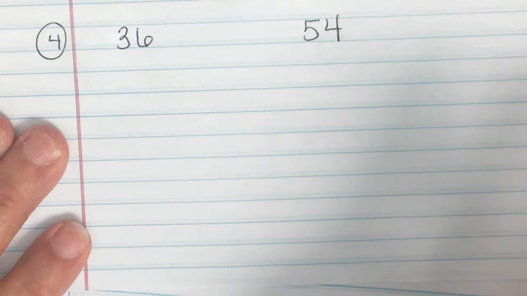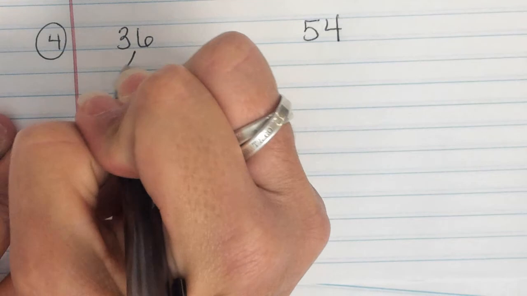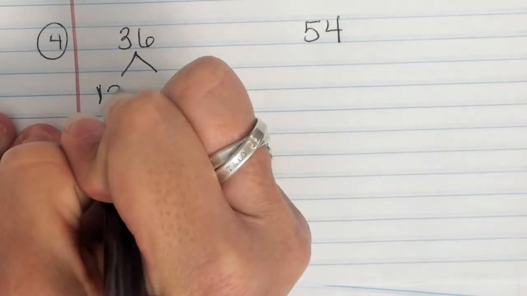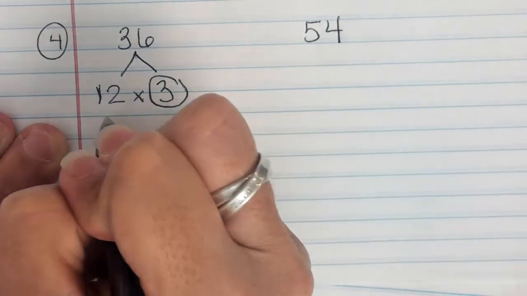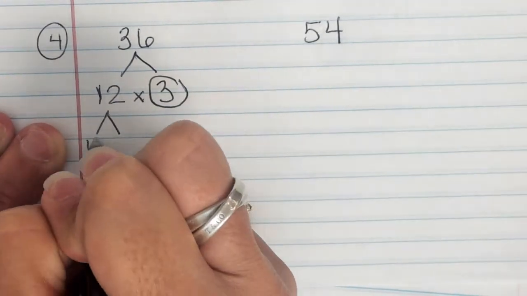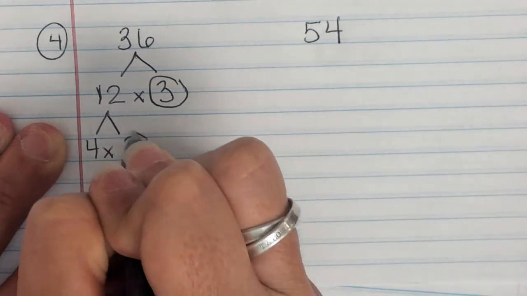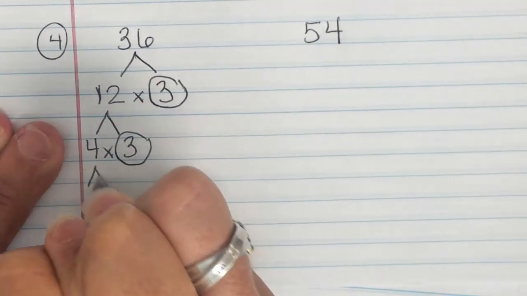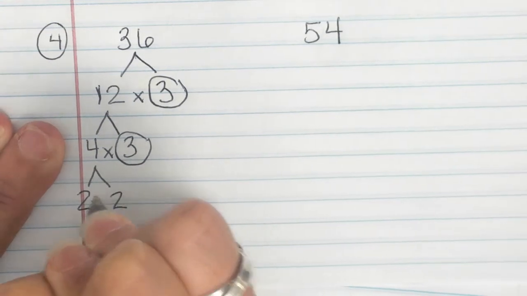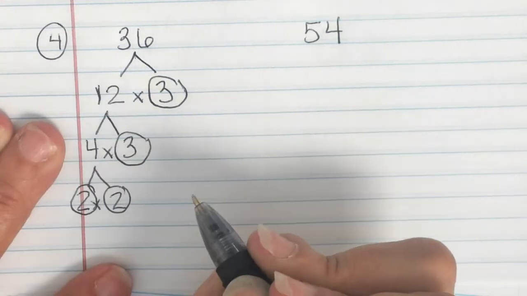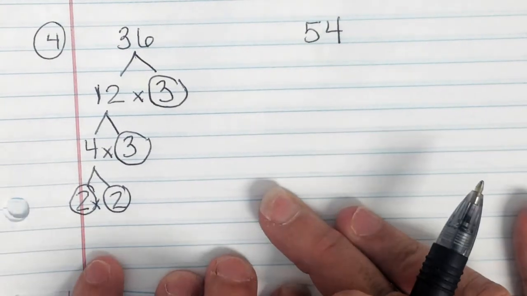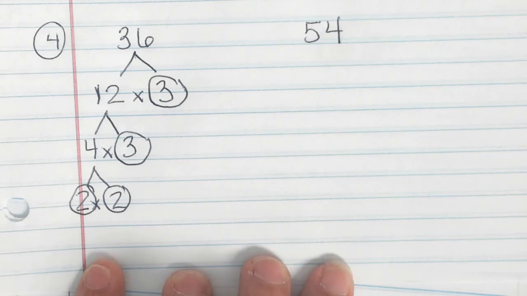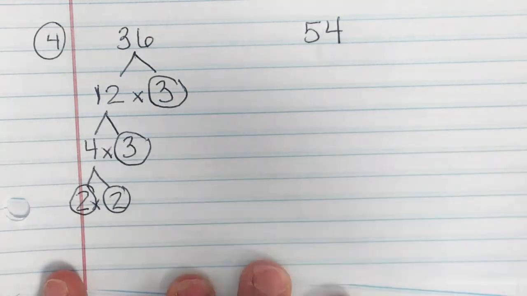Okay, so I want to show you something. I know he said 6 times 6, but I want you to see something. I'm going to start mine with 12 times 3. And then I'm going to break down the 12 to 4 times 3. I'm going to break down the 4 to 2 times 2. I need you to all realize it does not matter how you break it down as long as on your paper right now you have 2 3s and 2 2s.